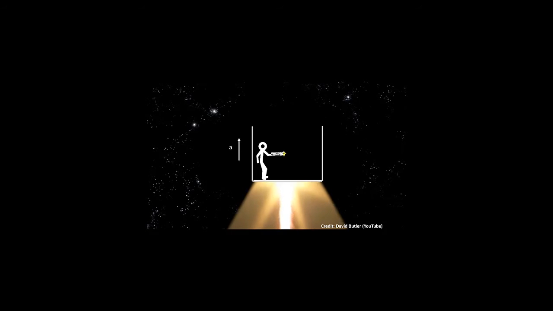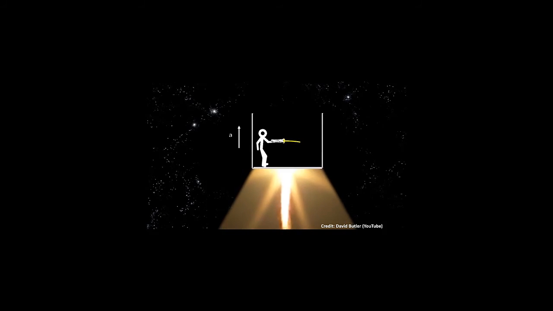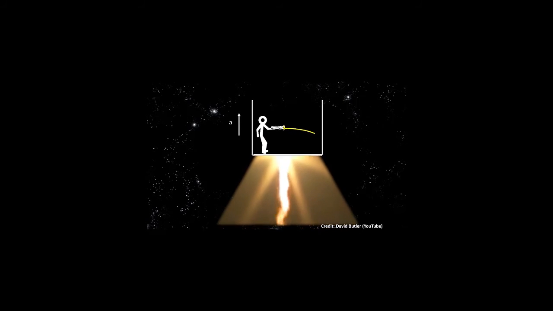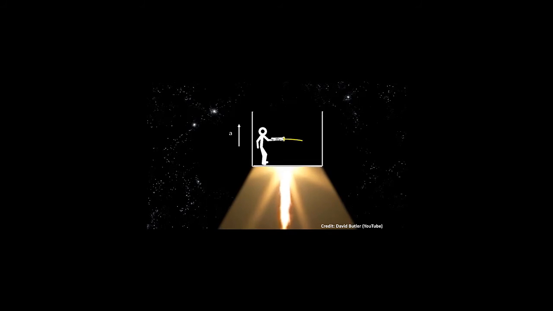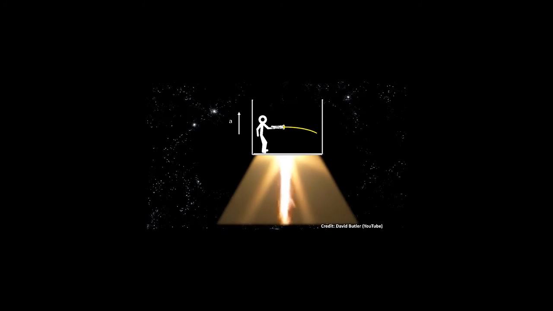In the second case, the elevator is not at rest, but it is moving upward with a uniform acceleration. For your information, acceleration is the rate of change of velocity. When velocity becomes more and more every second, that process is known as acceleration. So if elevator accelerates upward, what happens? The ray of light will be bent. Let me repeat. When he shines the light from one wall to other wall at rest, the light moves straight. But if elevator is accelerating upward, the light will bend.